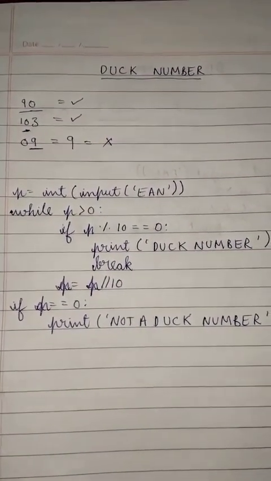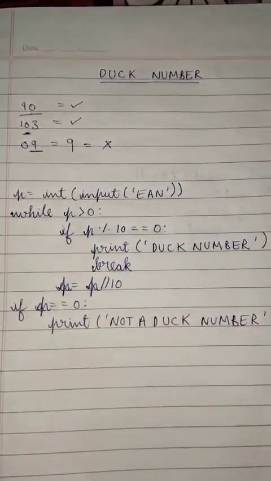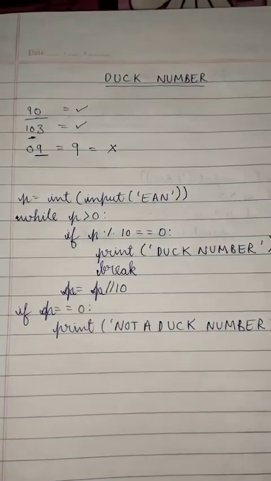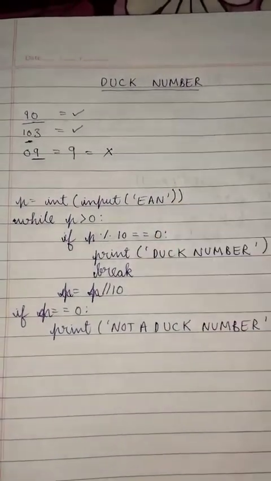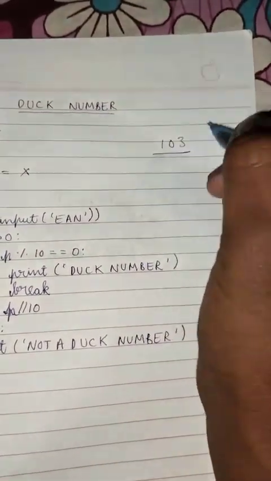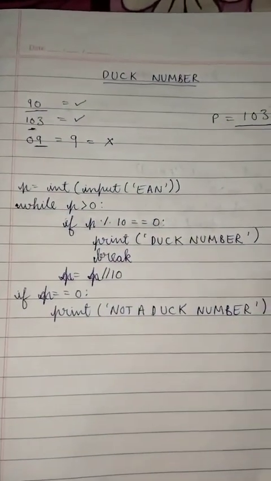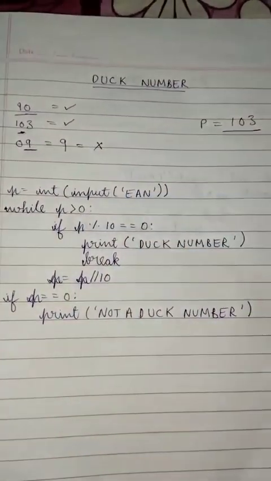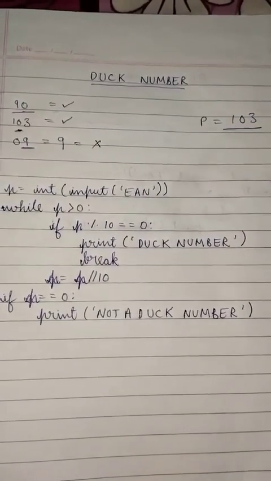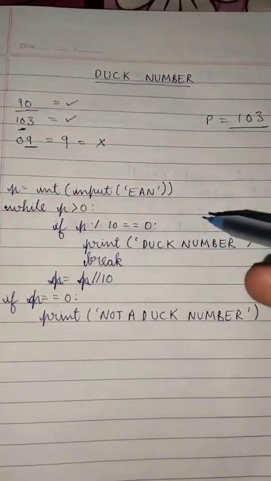So we have taken input from the user, and let us take a duck number only. Let us take 103. If the user has input 103, so p now contains 103, and it will come to the second line. It will check whether p is greater than 0 or not. 103 is greater than 0, so it is a true statement and it will come under the loop.